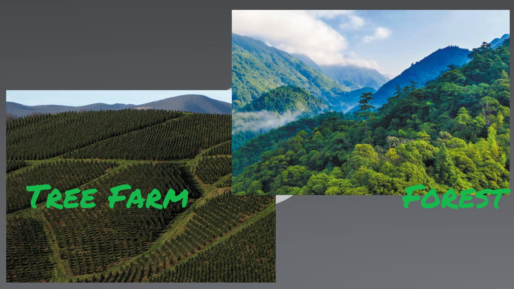There are similarities between forests and tree farms. The first thing is that both of them have trees and both of them are good for our environment. They produce clean air and plants are always good for our environment. They also both provide homes for wildlife and they both do provide wood products for us.